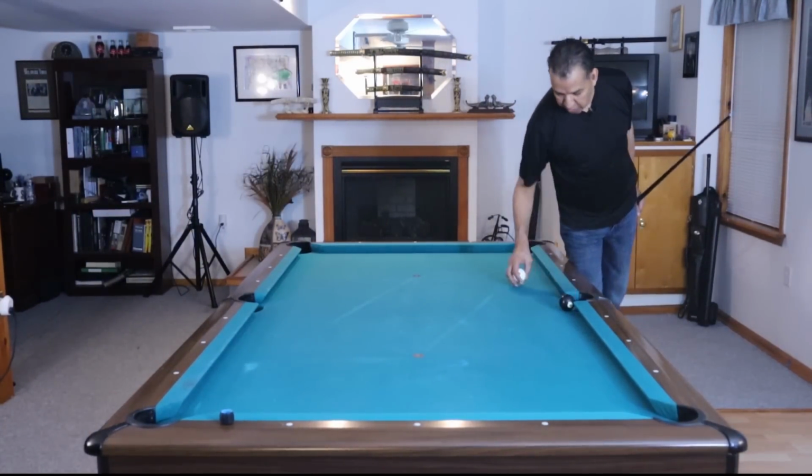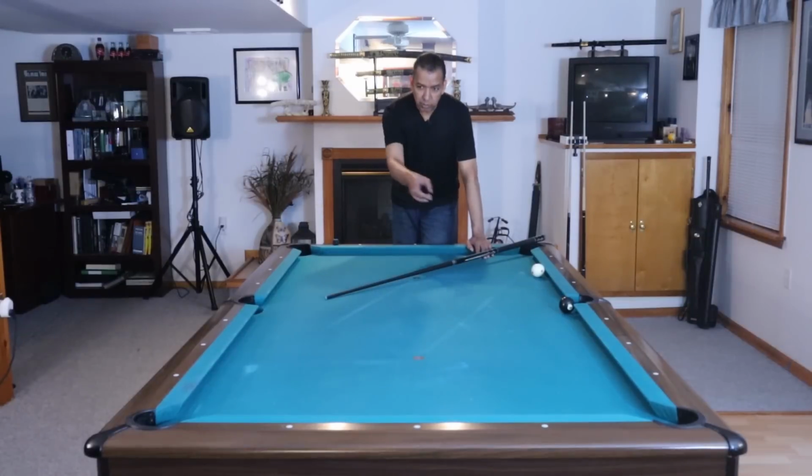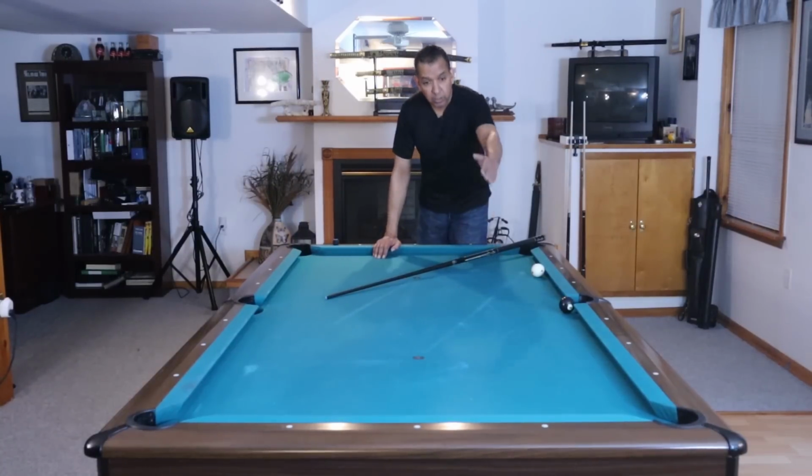Okay, so we're going to look at situations where we are shooting shots and we want to change things up. Now you saw the 3-rail kick shot and the 2-rail kick shot and the 4-rail kick shot, all involving running English. Sometimes we have to put reverse English on these shots. And here we're going to play a situation where we're going to use reverse English to get this 8-ball in the side pocket, because it only goes from this direction.